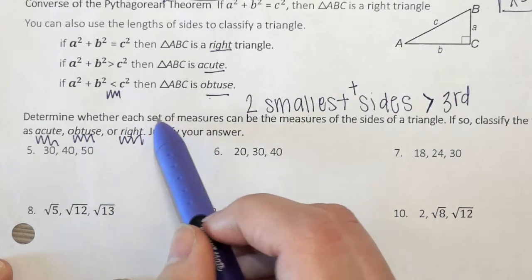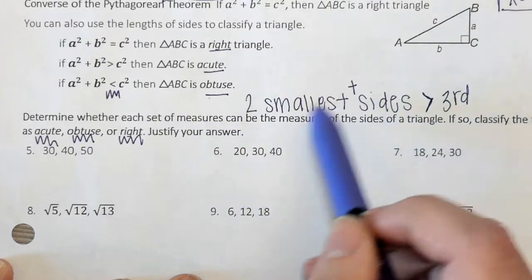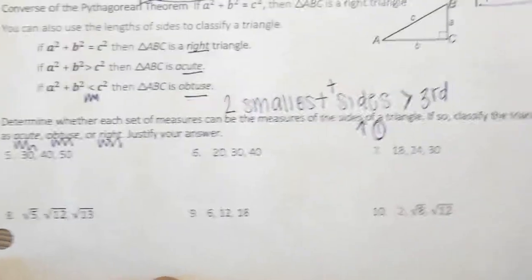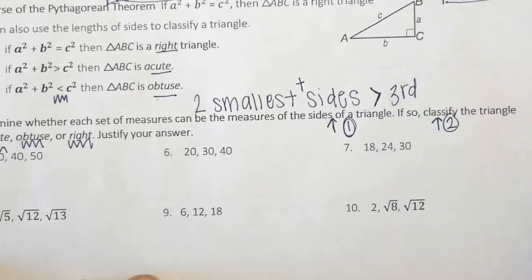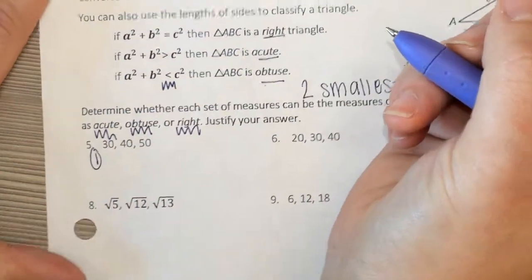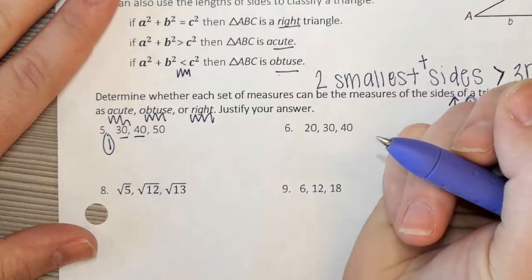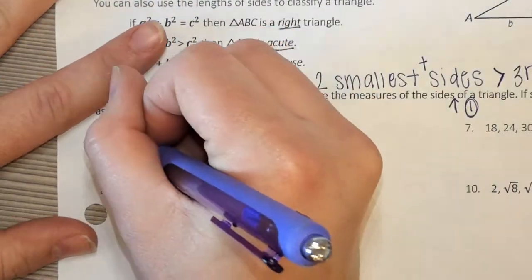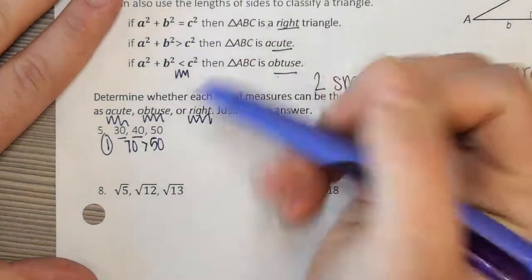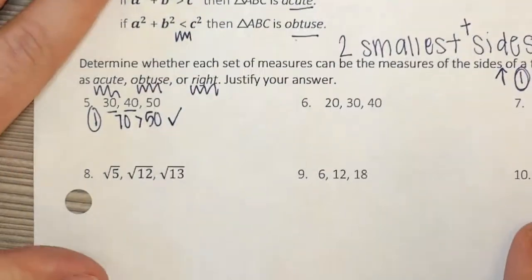So it says determine whether each set of the measures can be the measures of the triangle. Can they actually make a triangle? That's step 1. Step 2, classify them. So here's how it would work. Step 1, can they make a triangle? Well, what are the 2 smallest sides? 30 and 40. Well, what's 30 plus 40? 70, so 70 is greater than 50. Since 70 is greater than 50, that makes a triangle. Okay, so since that makes a triangle, we can move on.